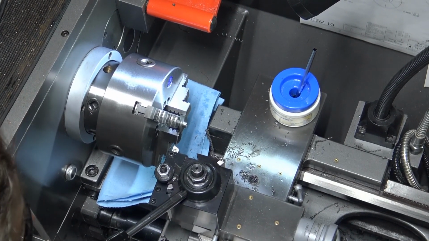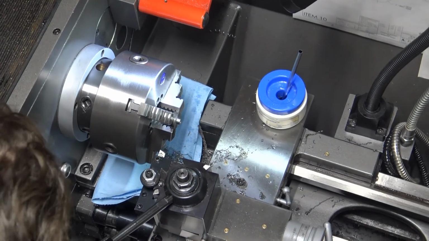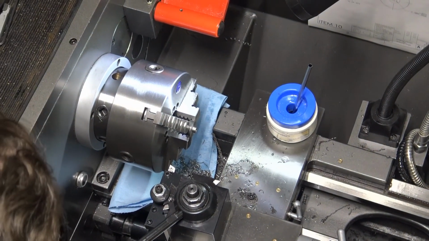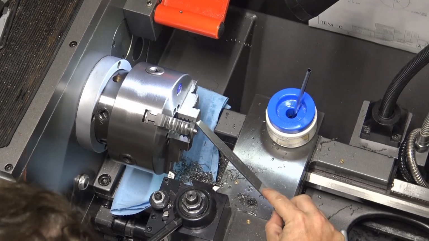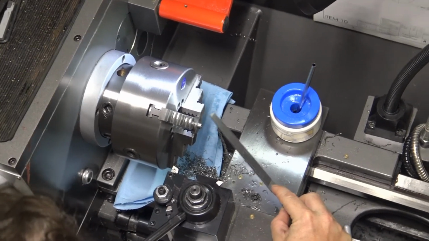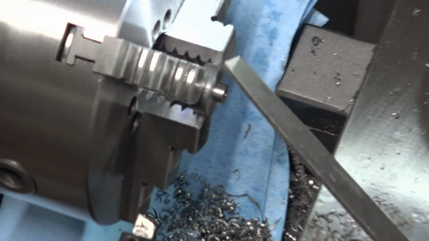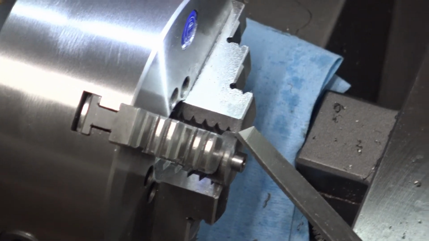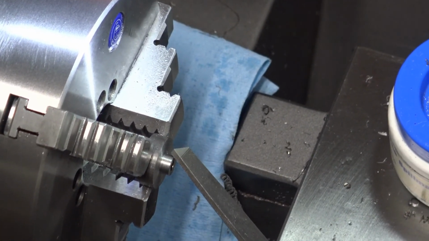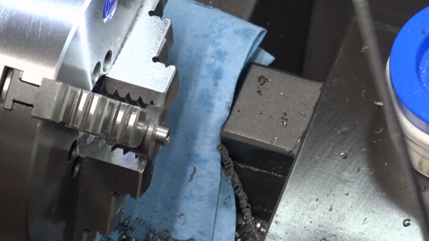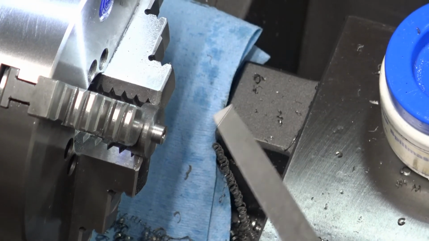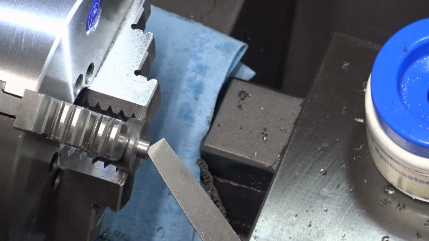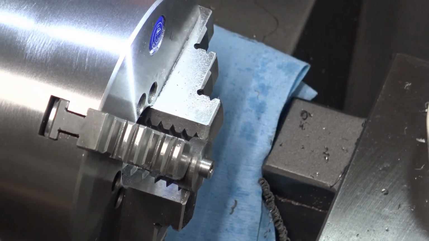Let me get my tool out of the way here. The things I'm going to deburr are this big shoulder right here, this edge on the boss, and we're also going to take our chamfer tool and put it in here and clean up the burrs on the inside of that hole.